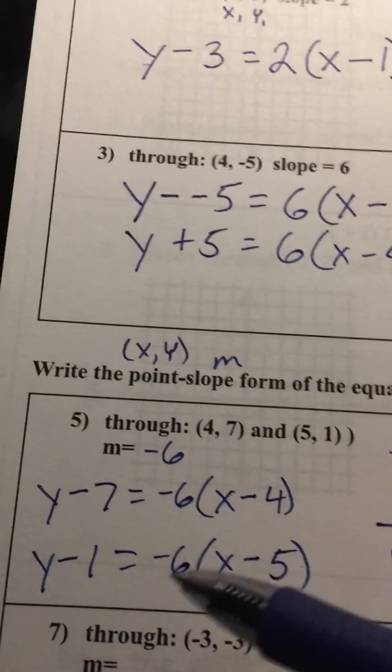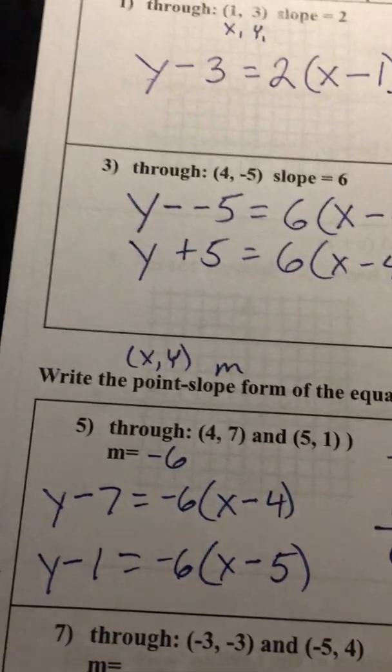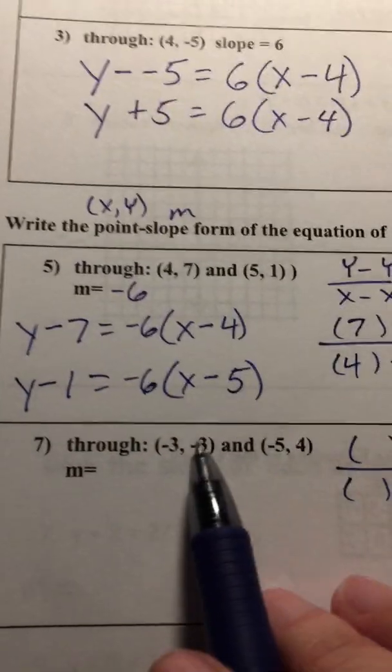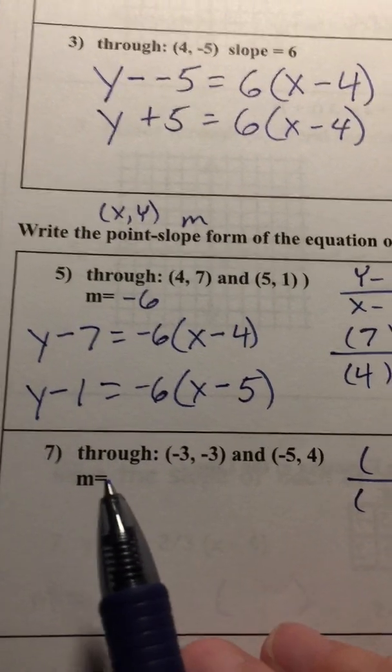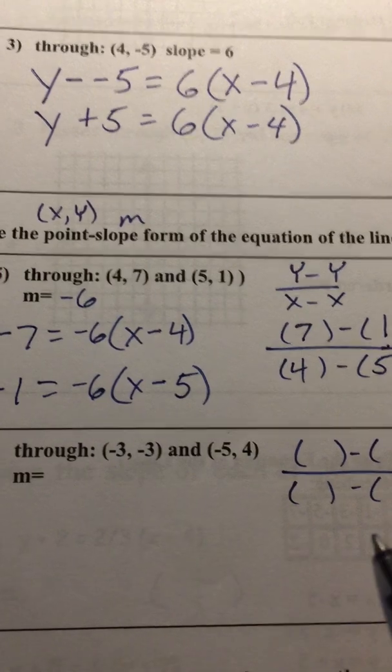And if you were to simplify them down into y equals format, they are the exact same equation once you simplify them. Okay, so there's that one. You get to do one over here. Let's do another one. Again, they give you 2 points, and they want you to write it in point slope. So I need to find the slope in order to write it in point slope form. And then you can use either point for the point in it.